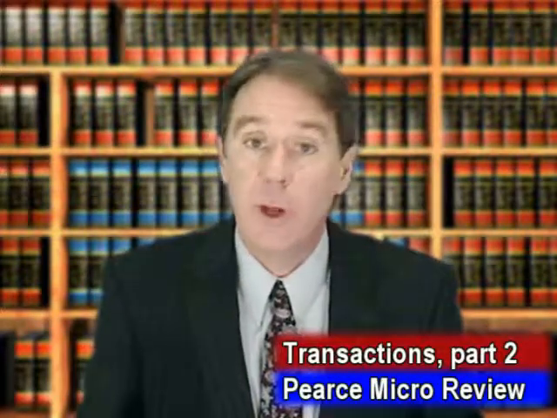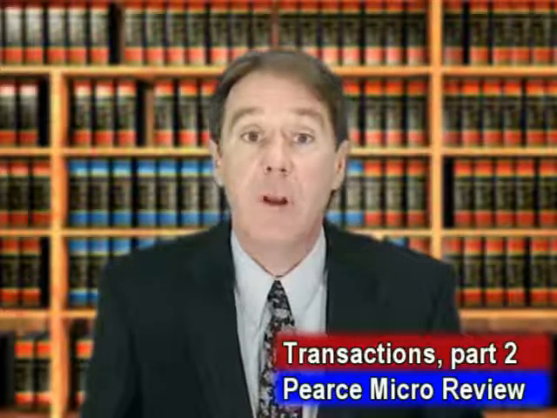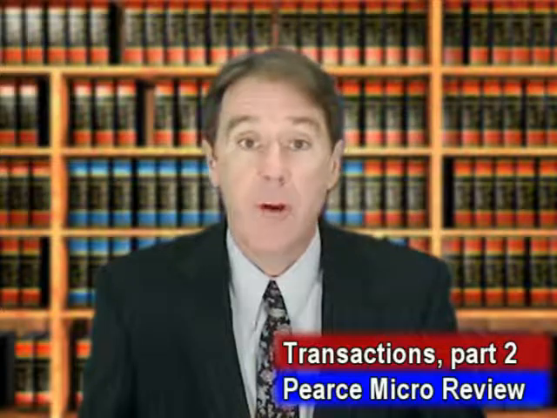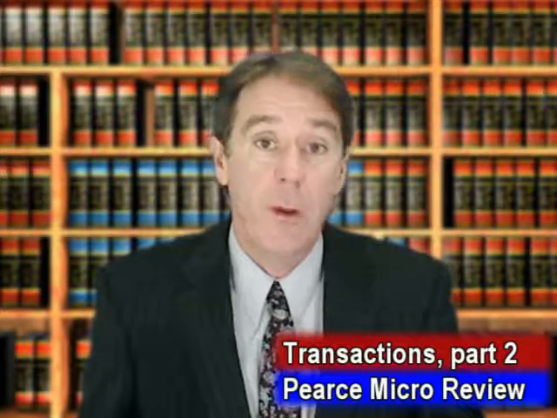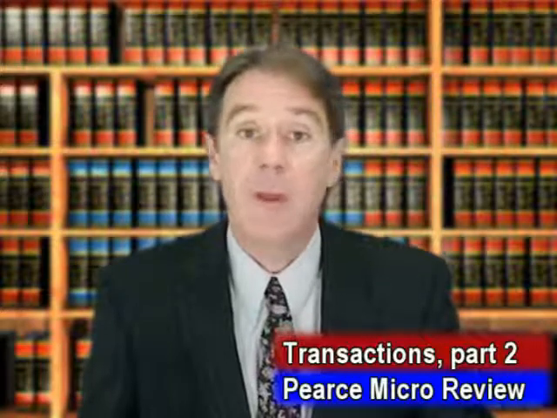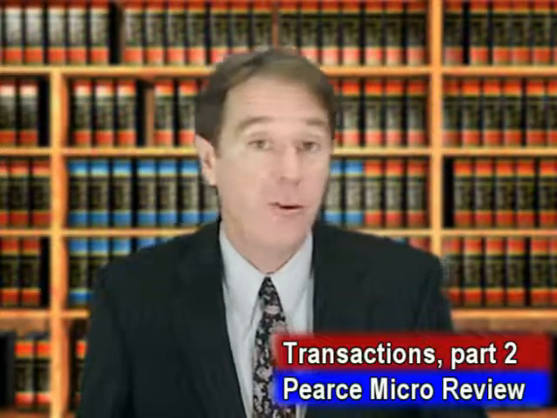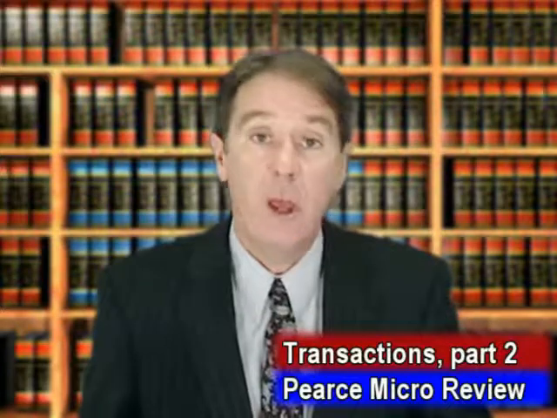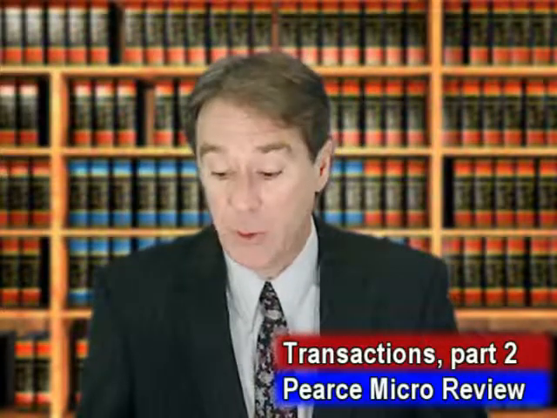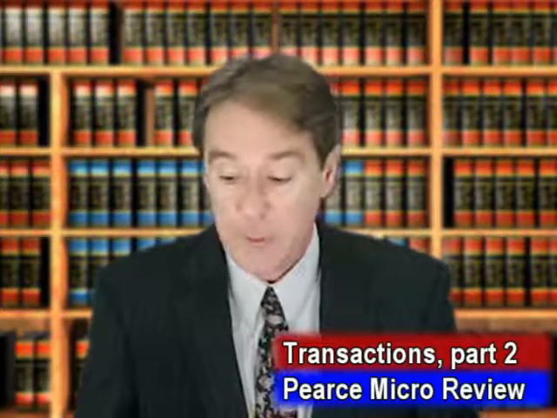Also, different real estate contracts have a different degree of warranties being made by the seller. There is a general warranty deed, there is a special warranty deed, which is somewhat more narrow, and then there is a quitclaim deed, which is essentially a deed without warranties, in which the seller is conveying whatever interest they may actually have in the property.